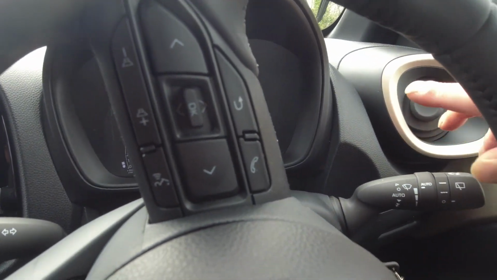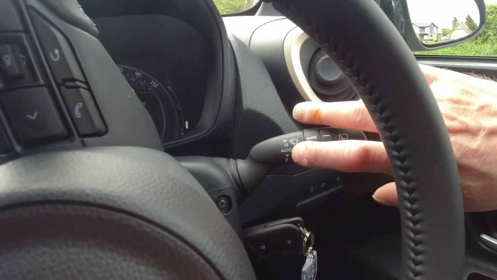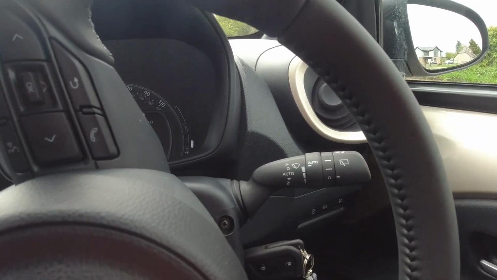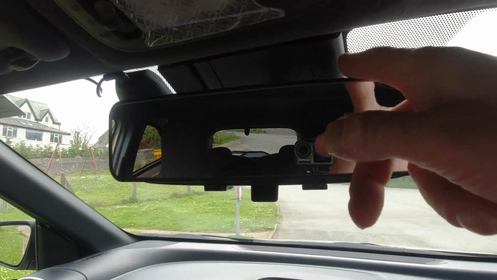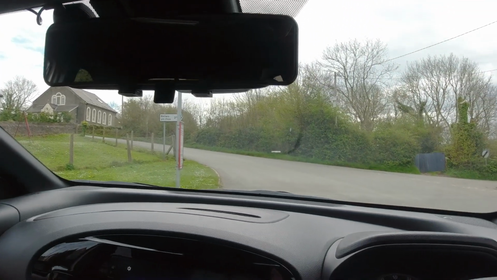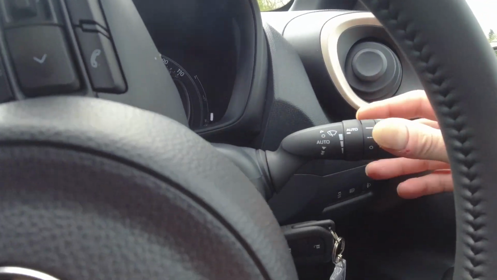If I go down from the neutral position, it then corresponds to wipers being on an automatic system using the rain sensor up in this module here, and the wiper will come on and off as required.